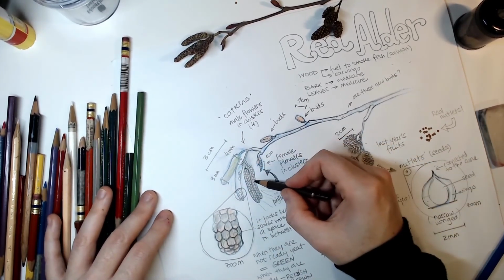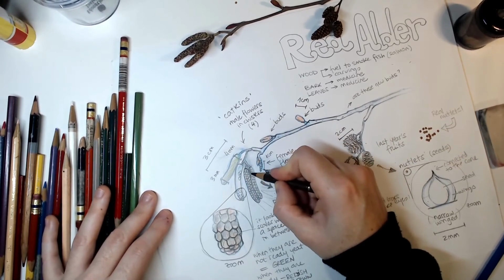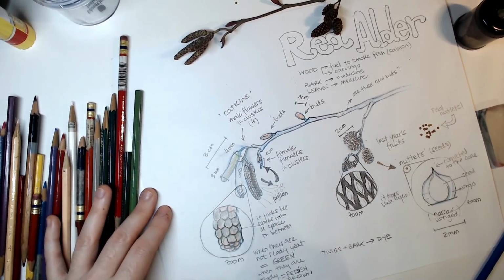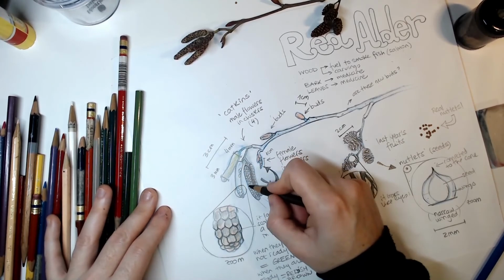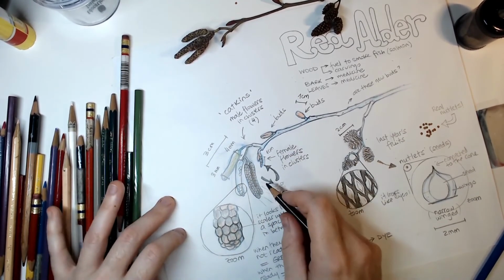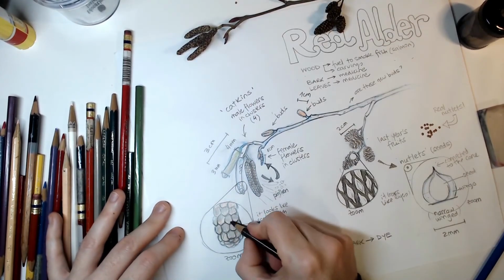And because this is behind that one, I'm gonna make sure that I add a little shadow there. In my close-up, I can be much more meticulous and much more attentive to all the detail.